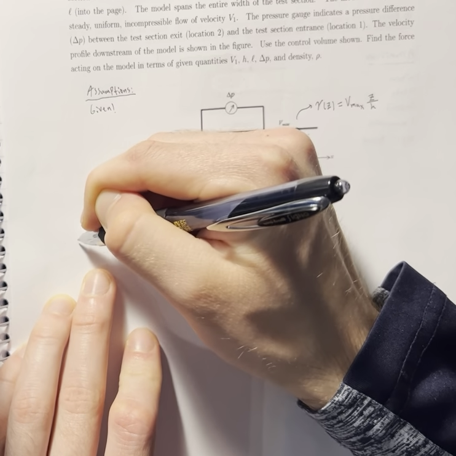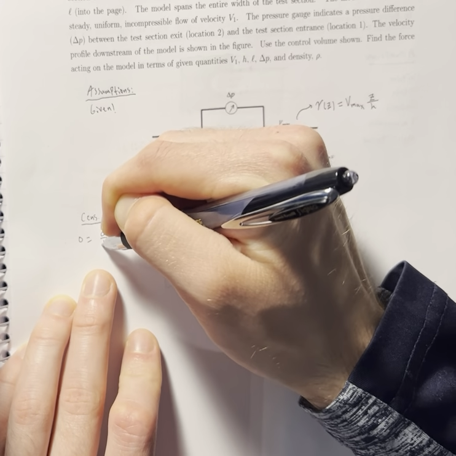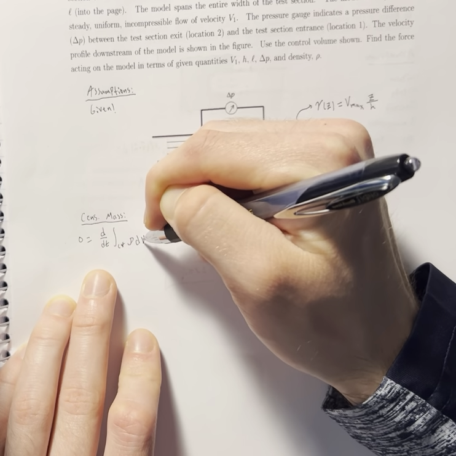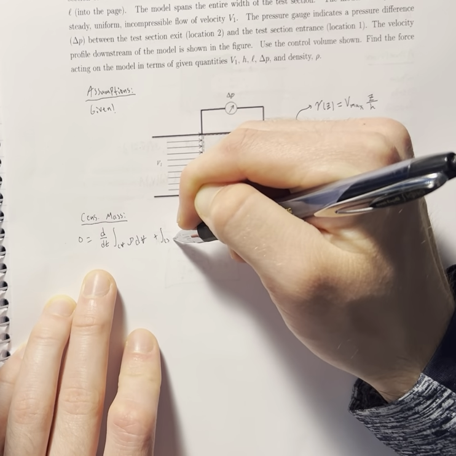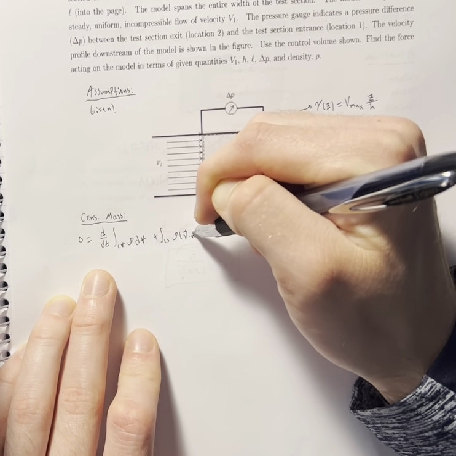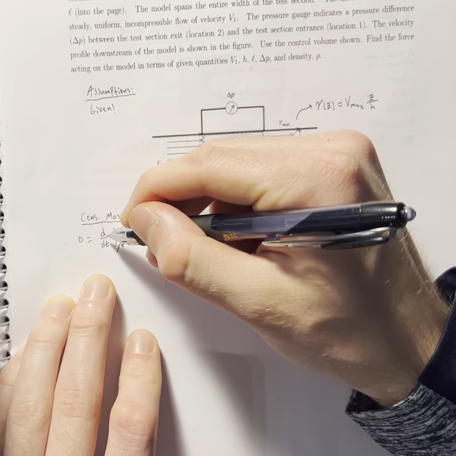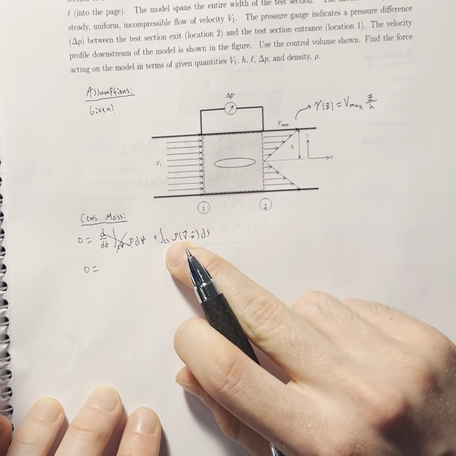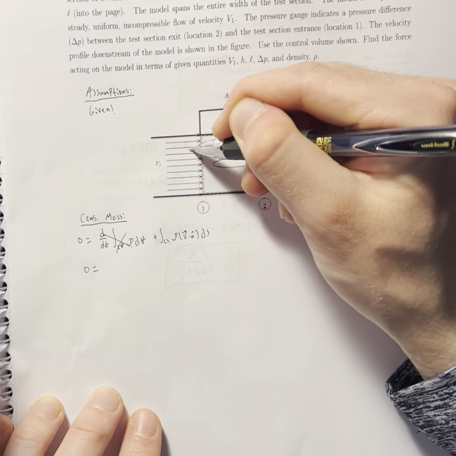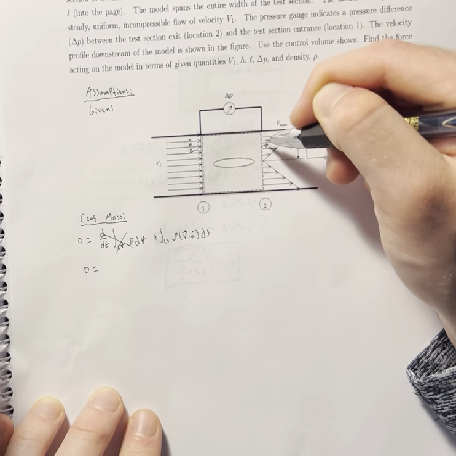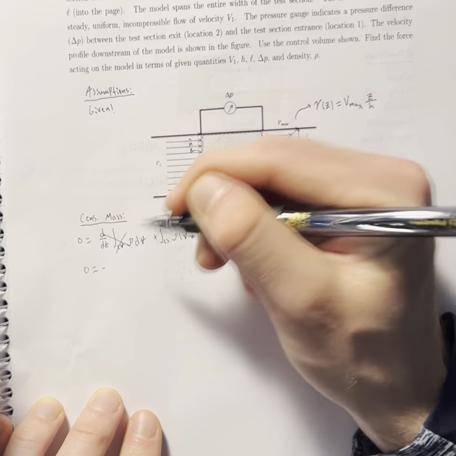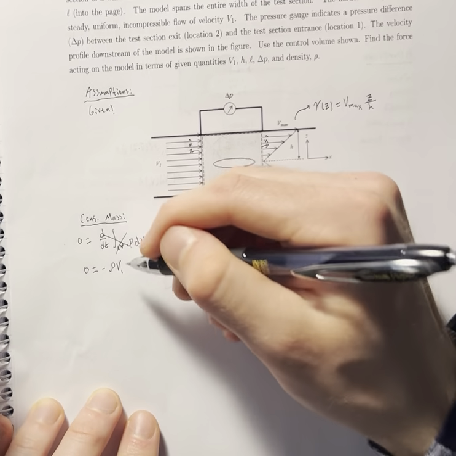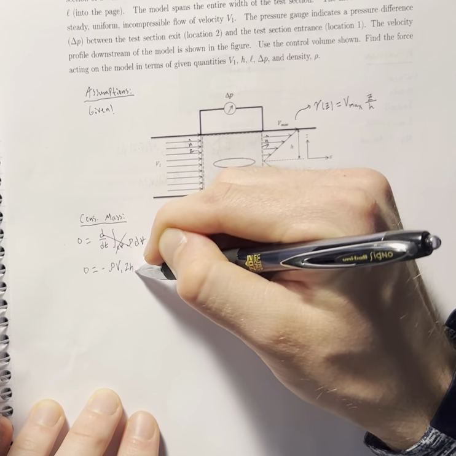Right. So we have 0 is equal to the time derivative term, and it's steady, so that goes away. So now here we have 0 equals, let's break this down, break it into the inlet. This inlet is easy enough, right? Here are our normal vectors. So this inlet is just going to be negative rho V1 times, what's our area here? It's just going to be 2h times L.